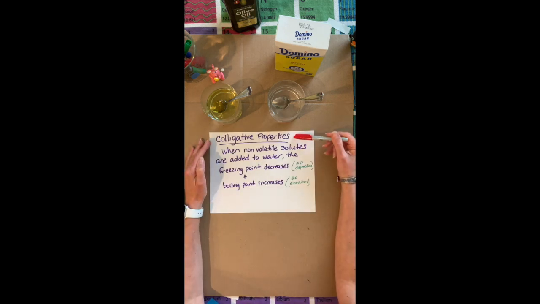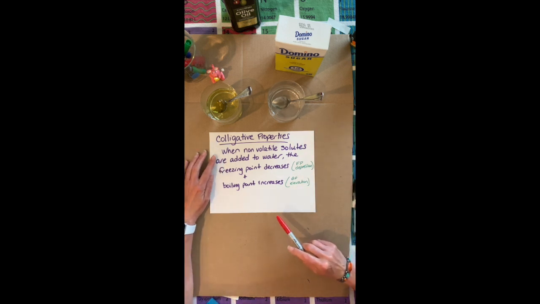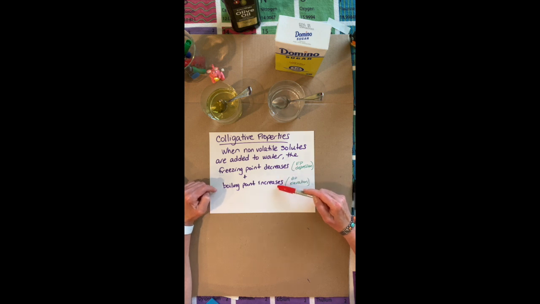Okay, so let's talk about colligative properties. When non-volatile solutes are added to water, the freezing point of water decreases and the boiling point of that water would increase.